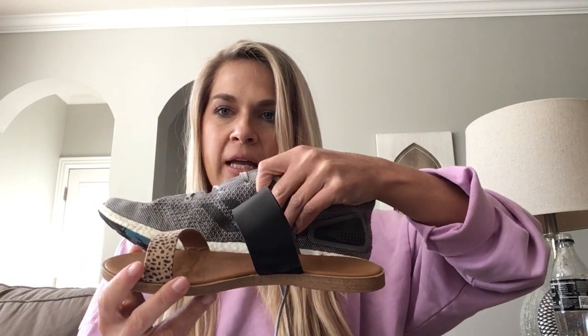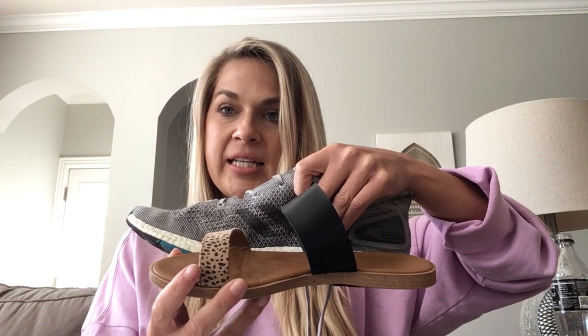So let's go back to these shoes. And now I want you to compare the length of these two shoes, okay? Can you compare the length of the tennis shoe and the sandal? Would you agree if I said the tennis shoe is longer?